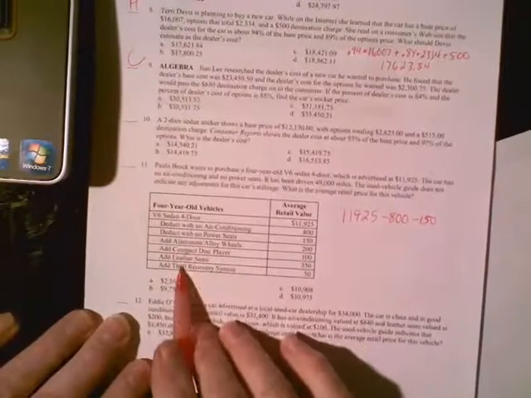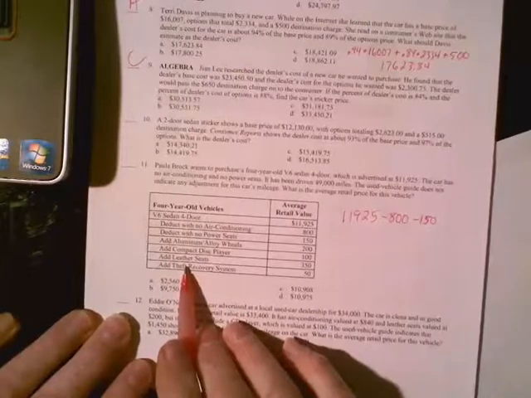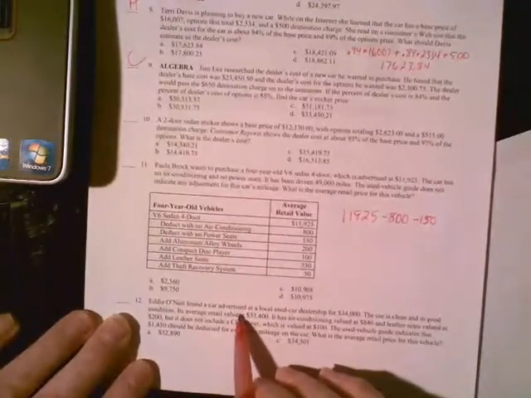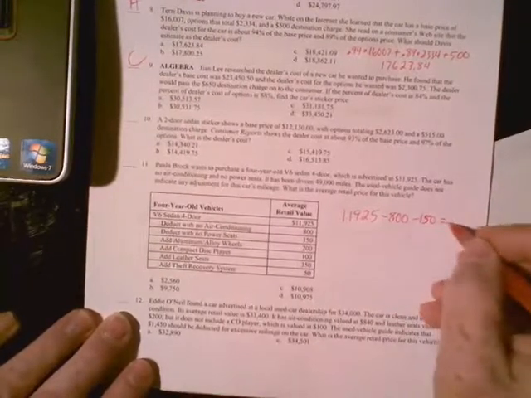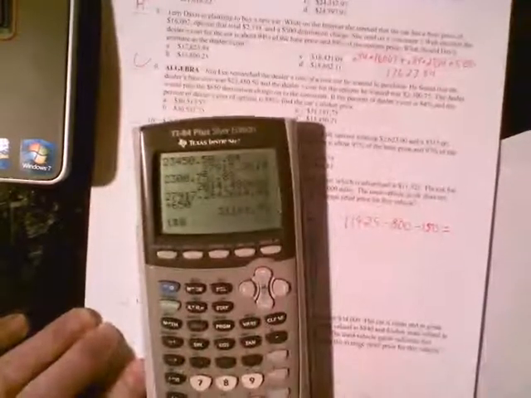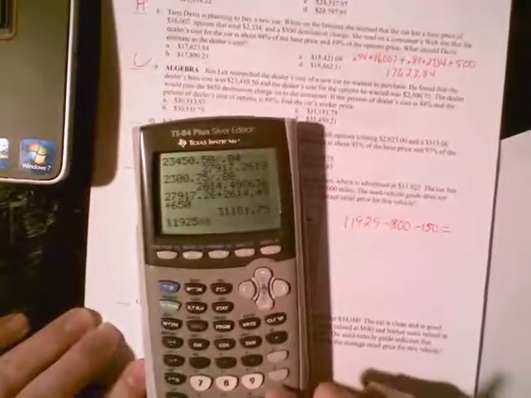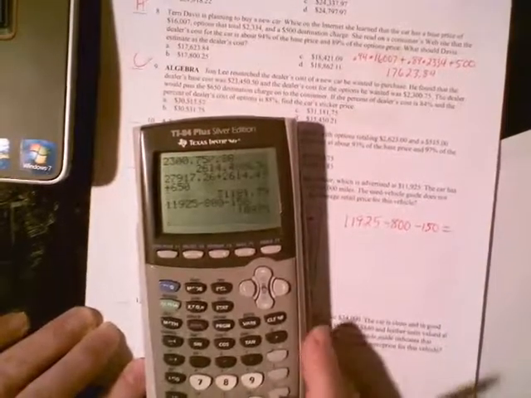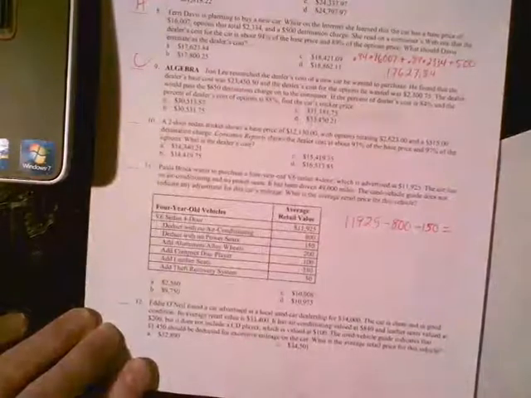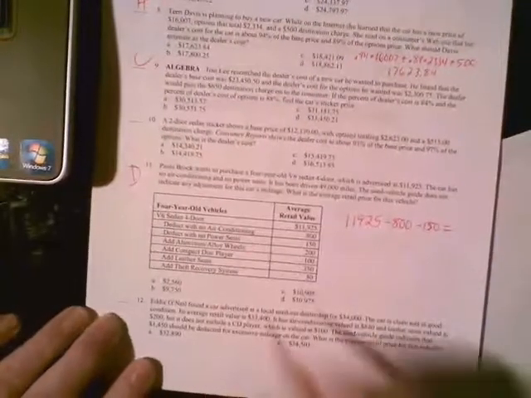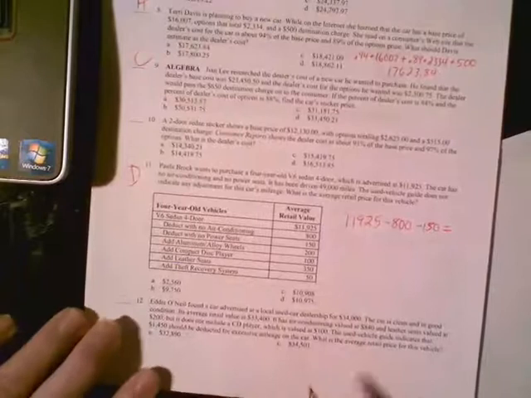So all this other stuff that normally we would add on, it doesn't say that it has that, so we're not going to add it on. We're just going to do this minus those two. 11,925 minus 800 minus 150, and we get 10,975, which is letter D right here. So don't add on any of this stuff unless they tell you it has it.